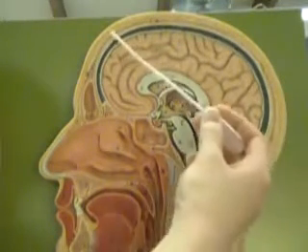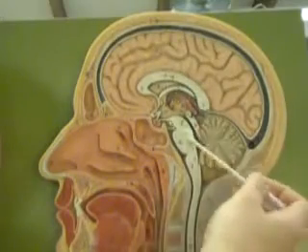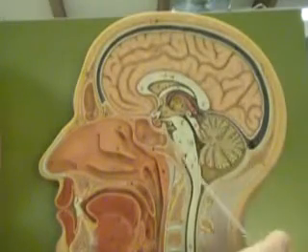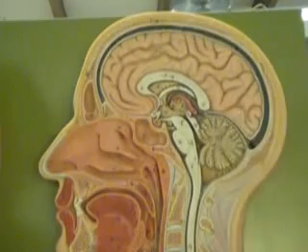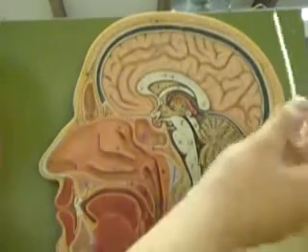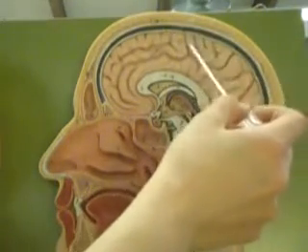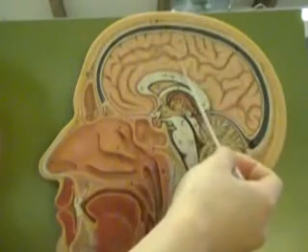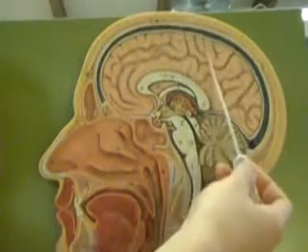So there are 4 major parts of the brain. They are the cerebrum, diencephalon, brainstem, and the cerebellum. So let's quickly review the parts again. Central sulcus that divides the precentral gyrus from the postcentral gyrus.